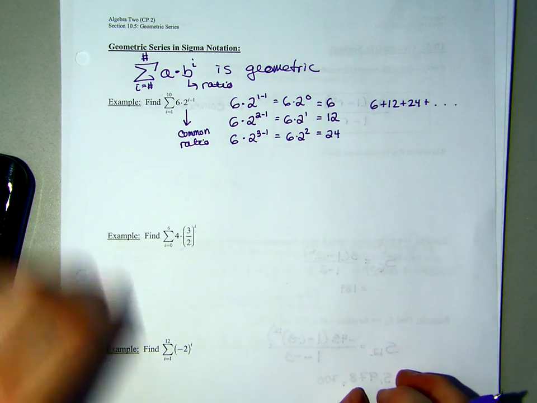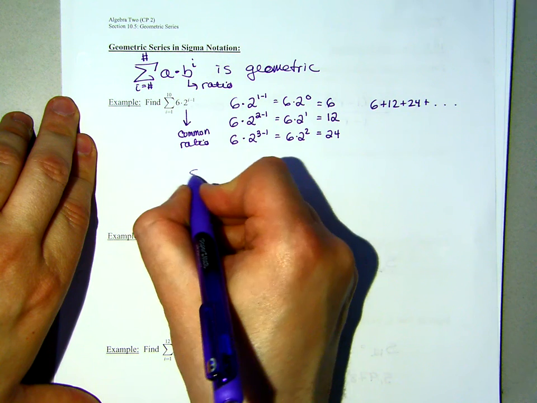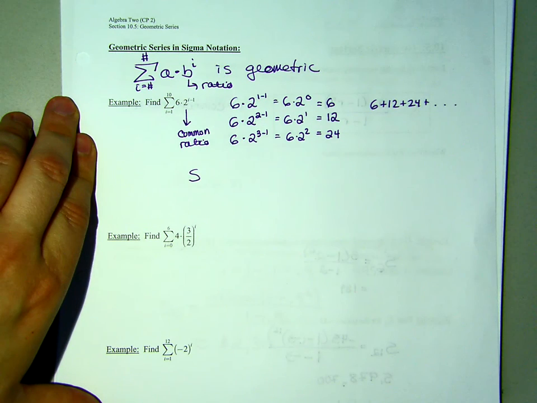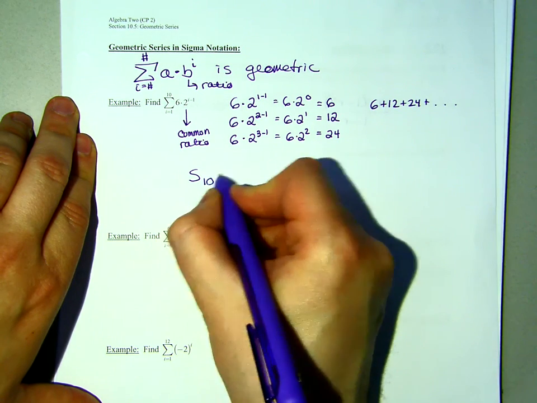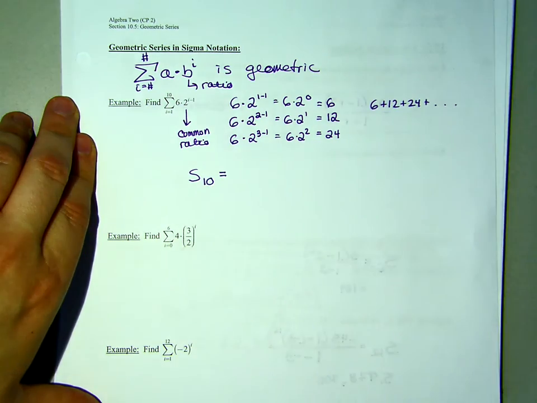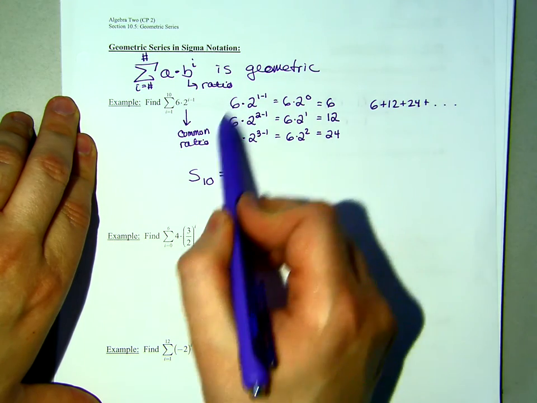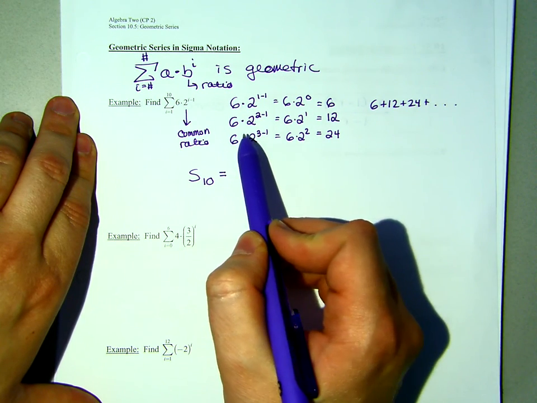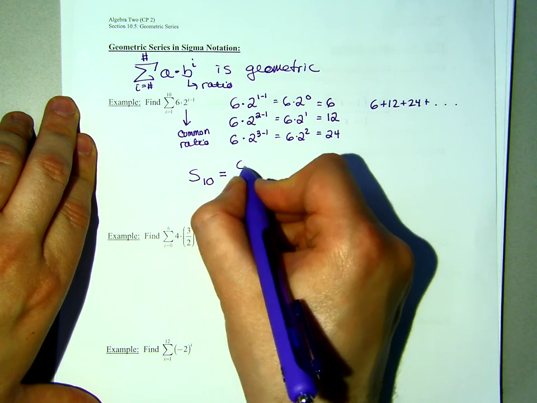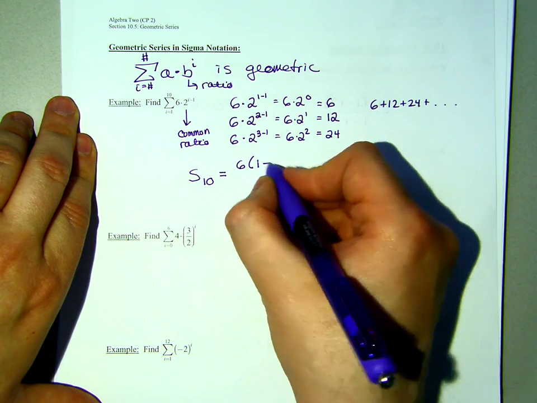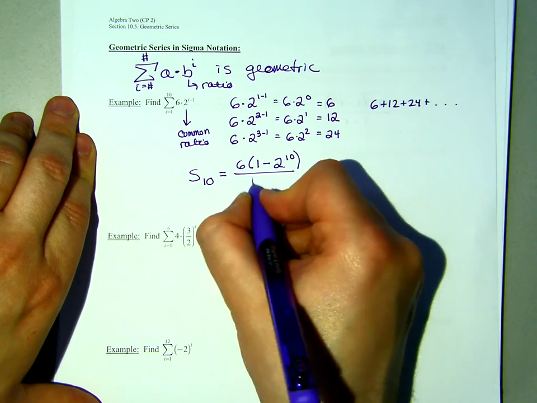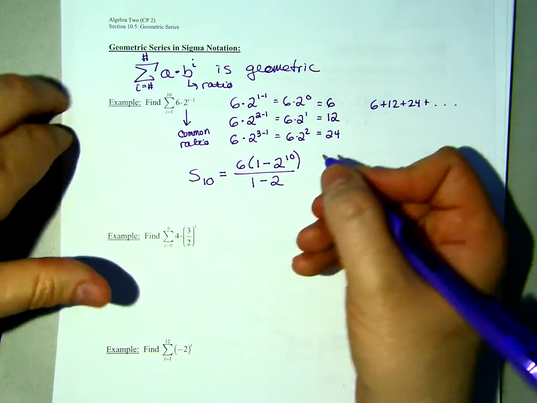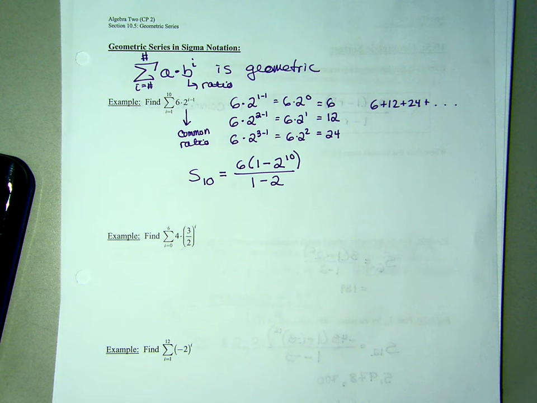So I'm ready to go use my geometric series formula. S sub, how many terms are there? 10. As we go from 1 to 10. Remember, if we didn't start at 1, we'd have to use our top minus bottom formula. S sub 10 equals, well, I know the first term because I already did that work to plug that in. Normally, we wouldn't have done that, so we do need to plug in. 6 times 1 minus, my ratio is 2. I'm going to raise it to the 10th, and I'm going to divide by 1 minus 2. Please type it in.